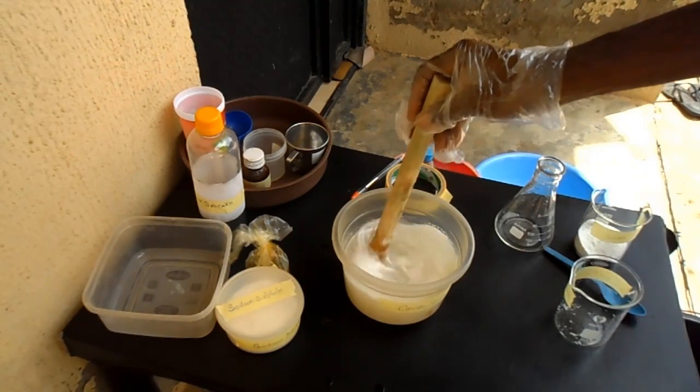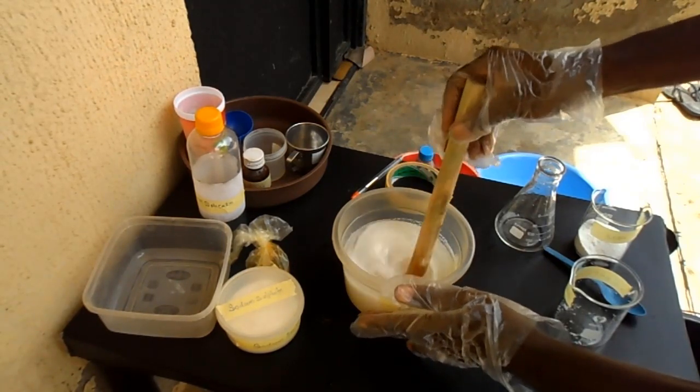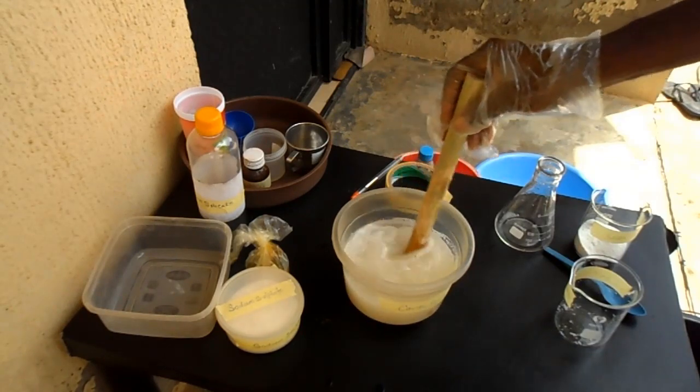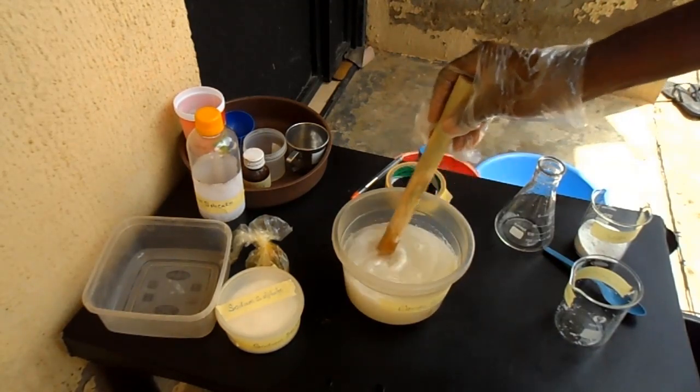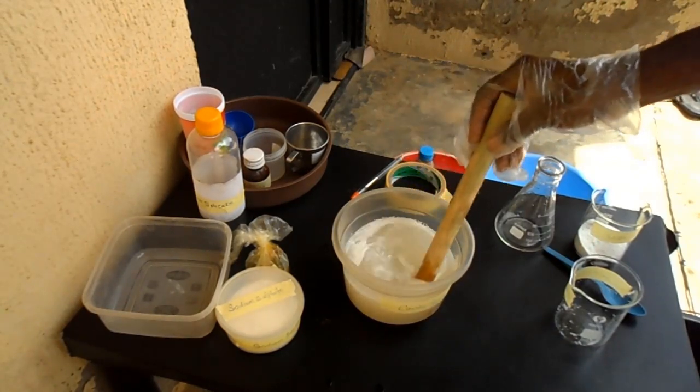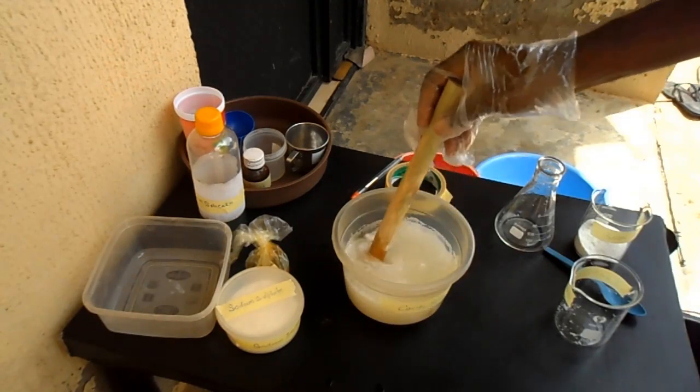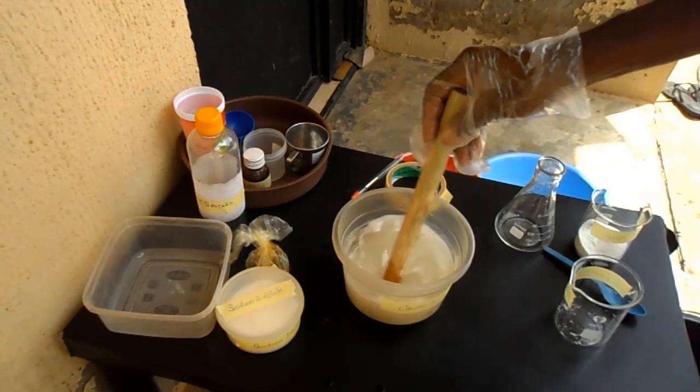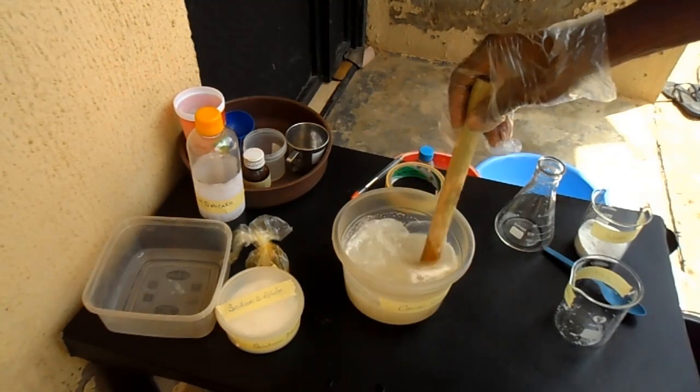This is very important. The specific gravity of this soda solution is 1.275, and this is the ideal specific gravity for bar soap. Okay, make sure you adjust yours to 1.275.